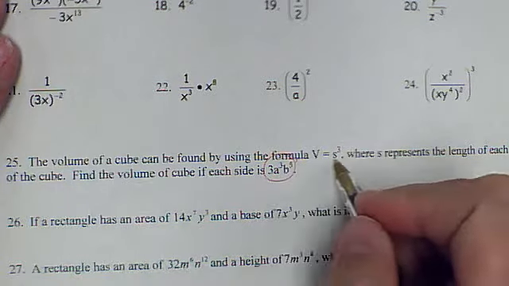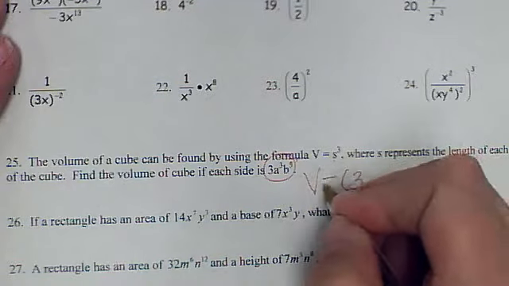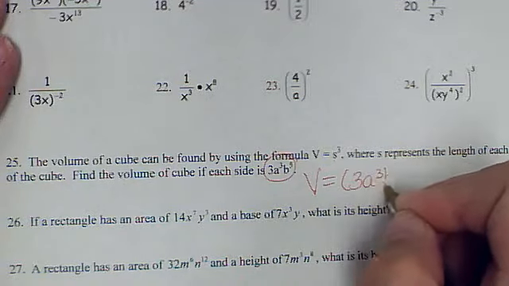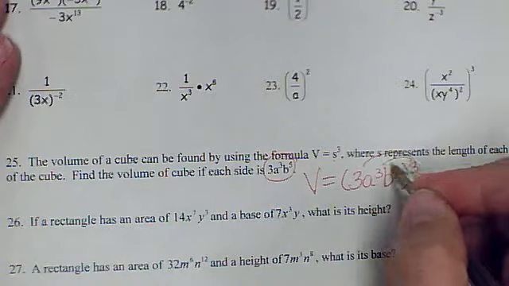So this goes where the S is. So I'm going to put it in parentheses. V equals 3a to the third b to the 5th, all to the third power. Now it looks like those other problems. I'm going to distribute that 3 to everything.